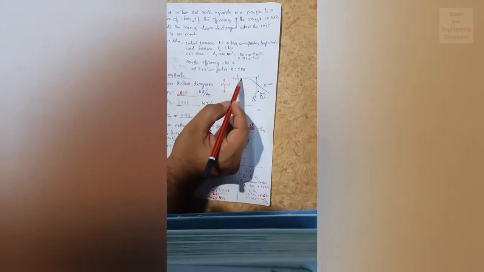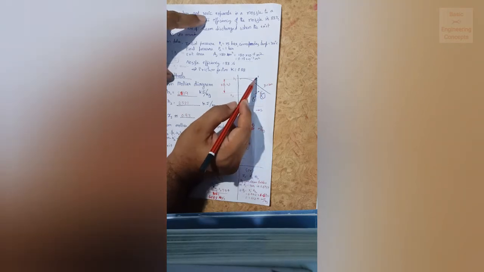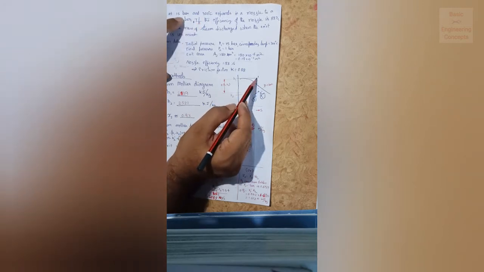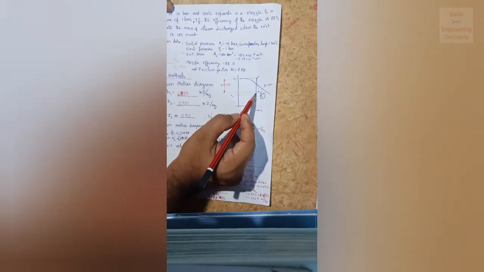Now we have two methods to solve this. One method is from the Mollier diagram. The second method is by using steam tables. We'll see both of them. So this is the HS diagram. This is the saturation line. Steam at 15 bar and 300 degrees centigrade is superheated. If we look into the Mollier diagram, we'll find this point as superheated. So 15 bar and 300 degrees centigrade expands in a nozzle to a pressure of 1 bar. So at 1 bar, we can see this point again in the Mollier diagram as wet steam.